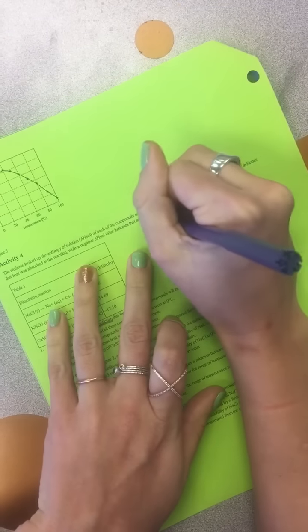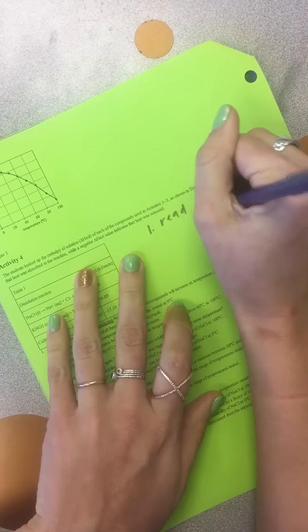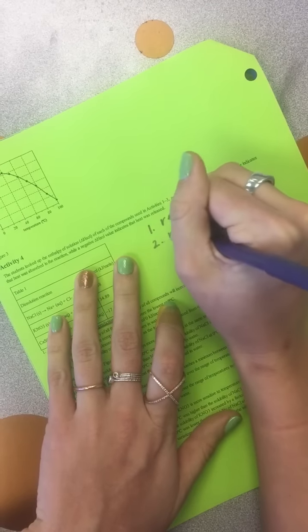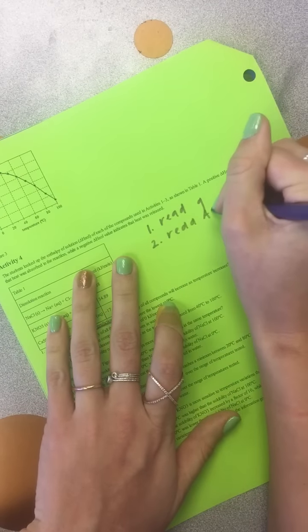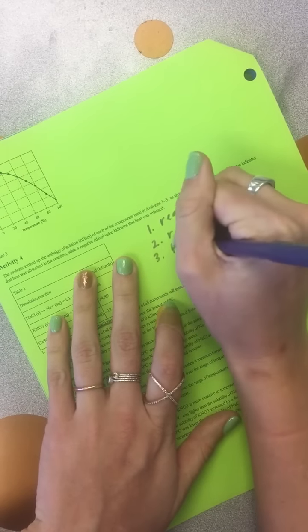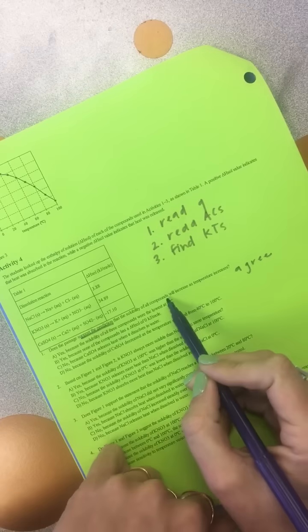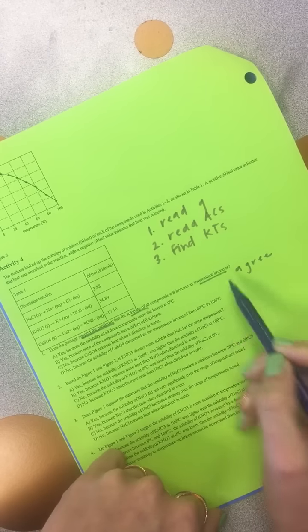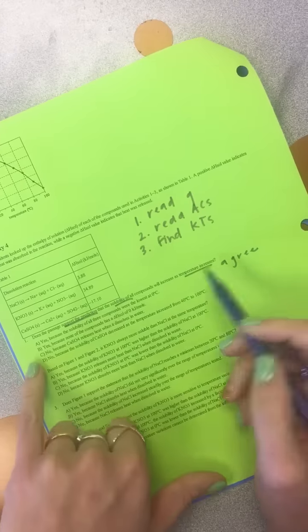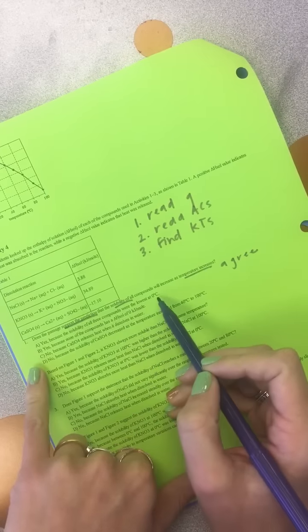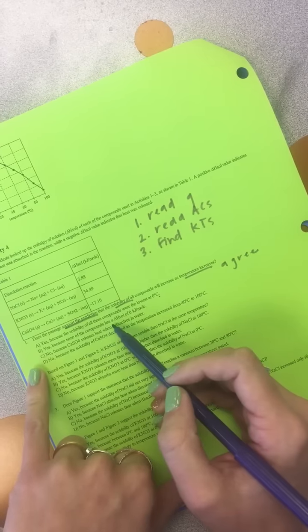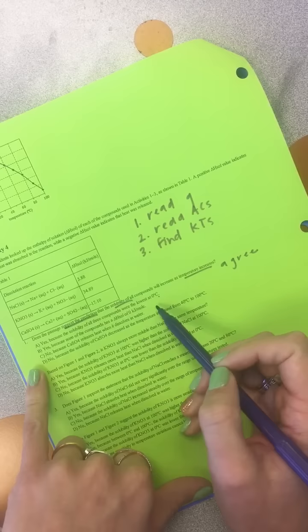So first is read the question. Then read answer choices and find key terms for both. So solubility increase, temperature increase. That's what I know I'm looking at. So all 3 compounds were the lowest at 0 degrees. None of the compounds has a solubility of 0.